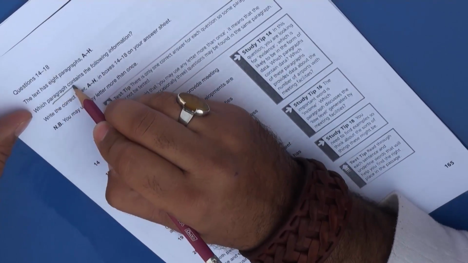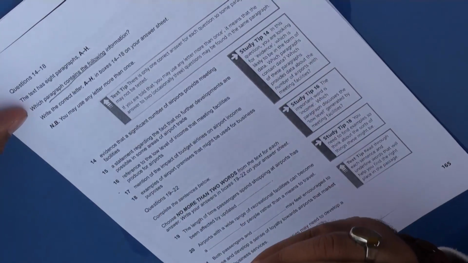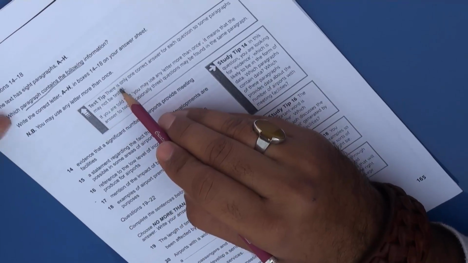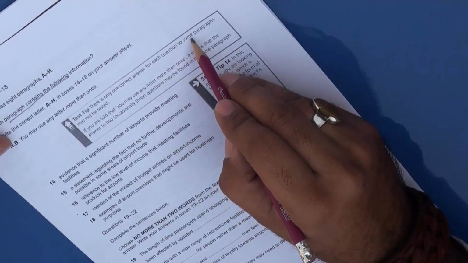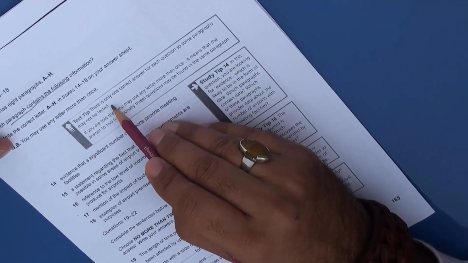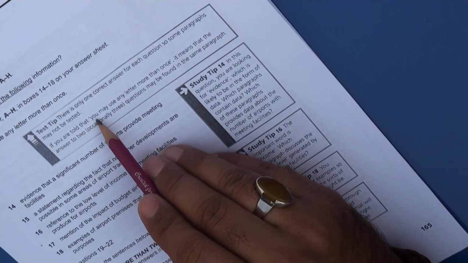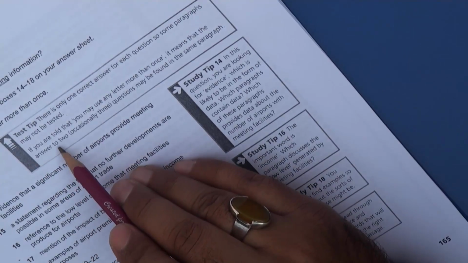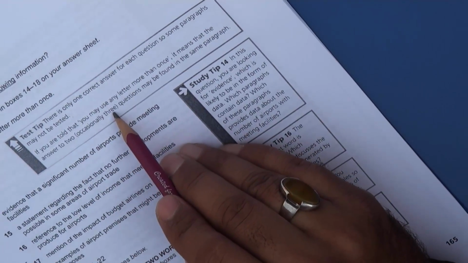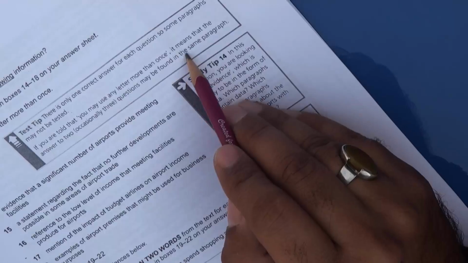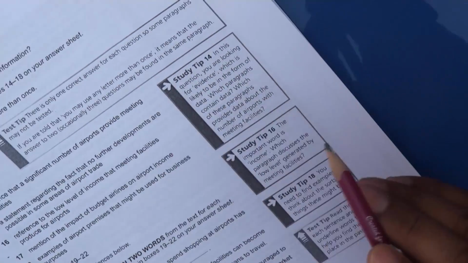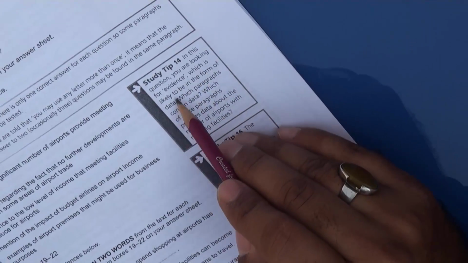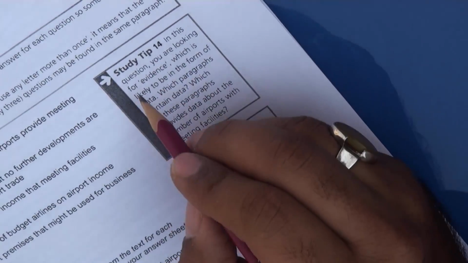Now for this type of questions, it is very important to scan. We've got a test tip also. There is only one correct answer for each question, so some paragraphs may not be tested, okay? If you are told that you may use any letter more than once, it means that the answer to 2, occasionally 3 questions may be found in the same paragraph, right? We've got some more tips. In this question, you are looking for evidence which is likely to be in the form of data.